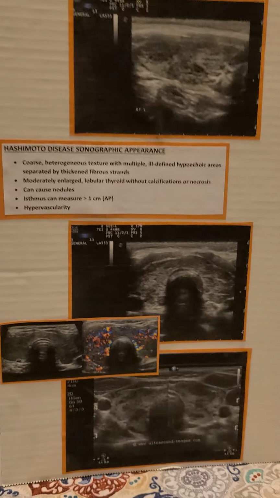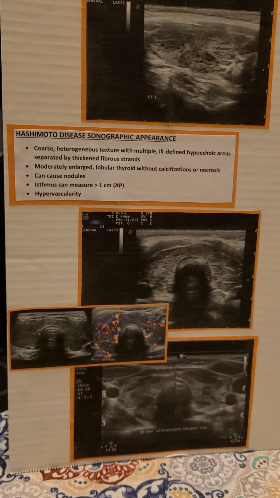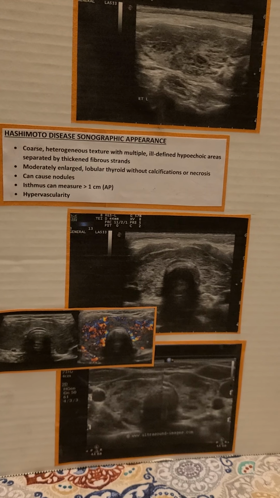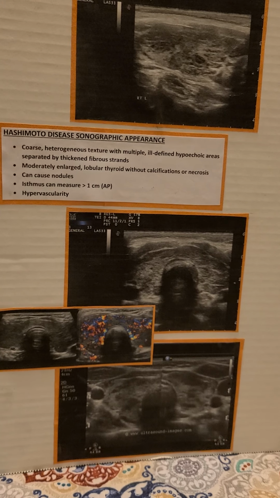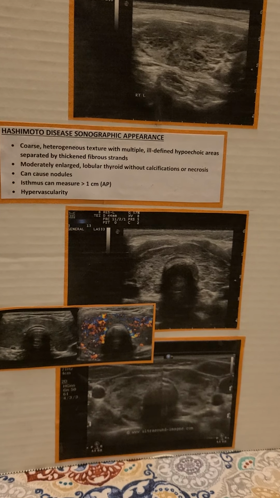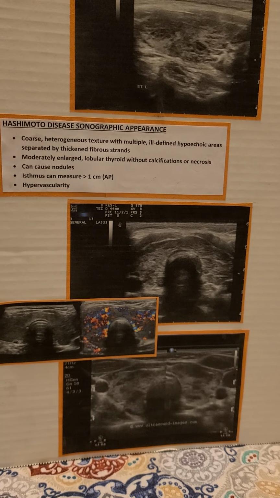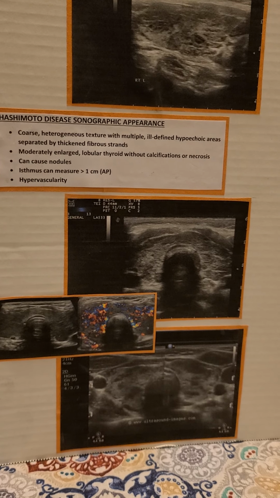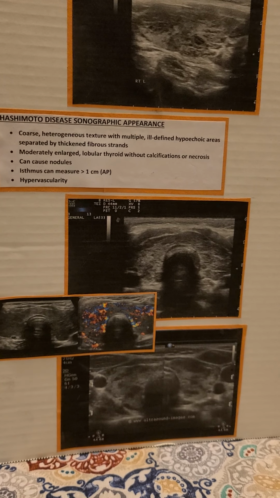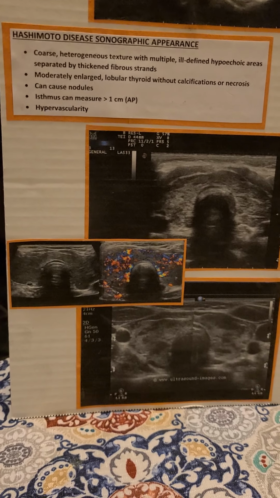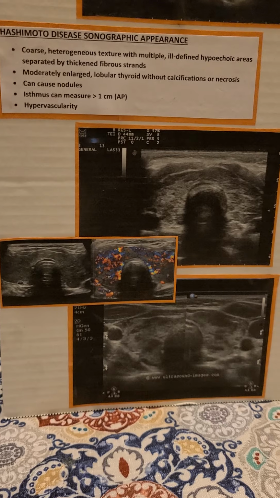The sonographic appearance of Hashimoto's disease: it will appear coarse and will have a heterogeneous texture with multiple ill-defined hypoechoic areas separated by thickened fibrous strands. It will be moderately enlarged without calcifications or necrosis. It can cause nodules, and it will also have hypervascularity.